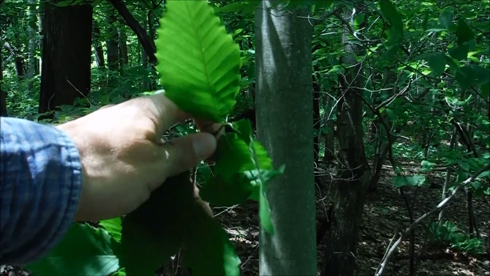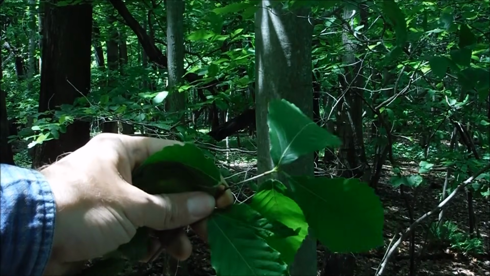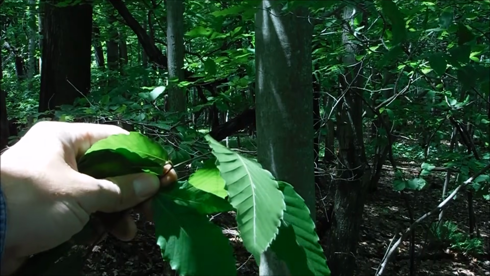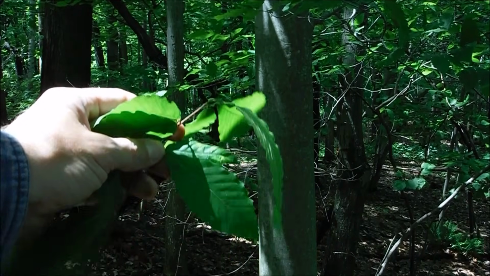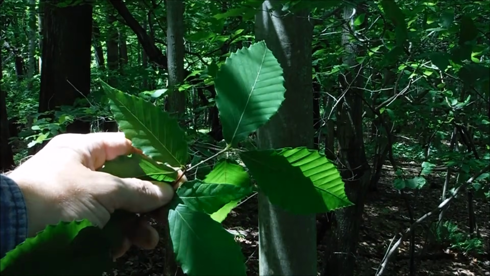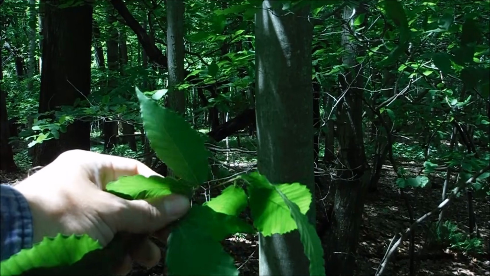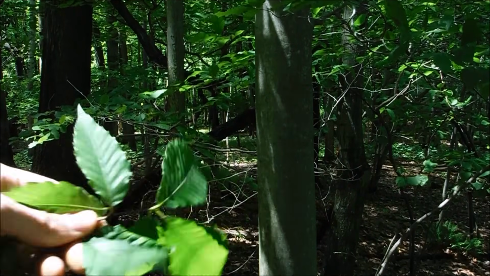Beech has a huge tendency to stump sprout and root sprout. So you'll often see the understory just covered with beech seedlings coming up, either from old stumps or from the roots, which is why it's something you have to control when you're managing a woodlot for valuable forest products.